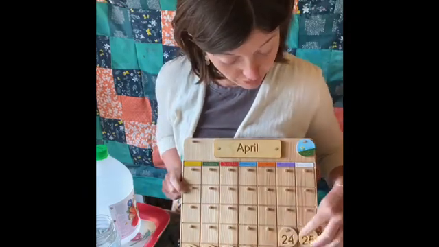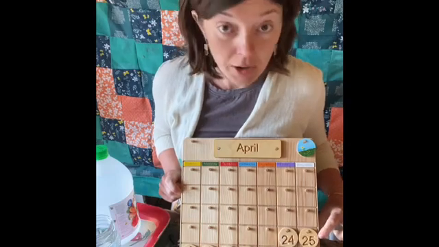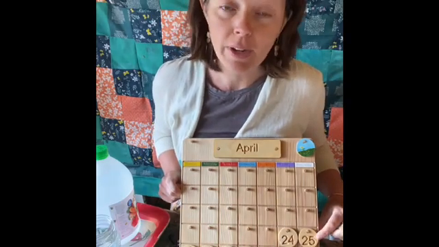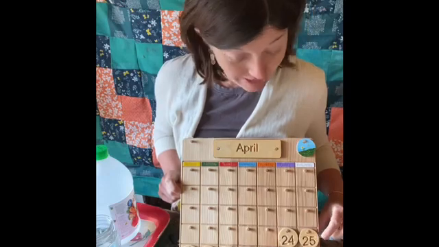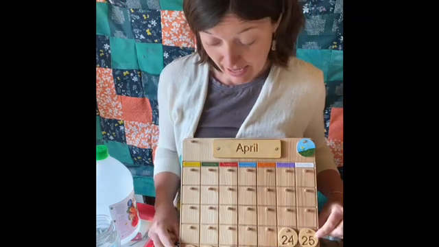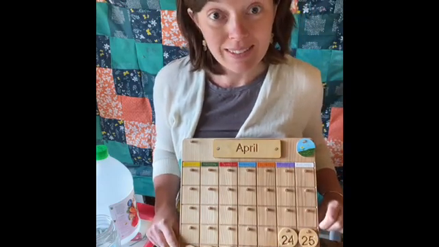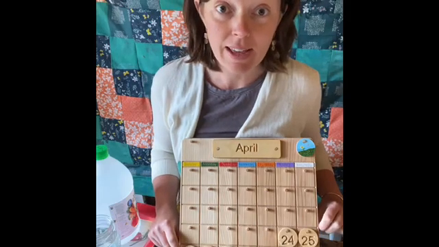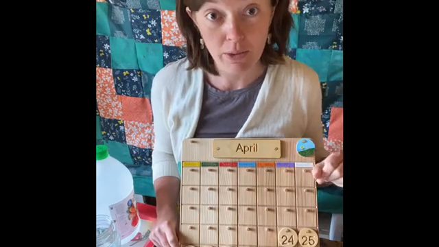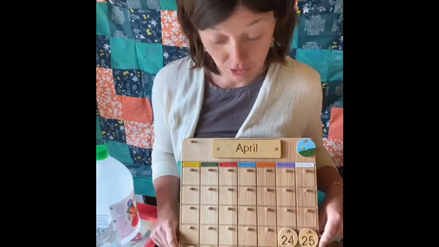It's April the 24th. Tomorrow is Saturday. It's a weekend, so we will not have a lesson tomorrow. The day after tomorrow is Sunday, the 26th. We will not have a lesson then, but don't forget to keep up with your weather window and your rain gauge.